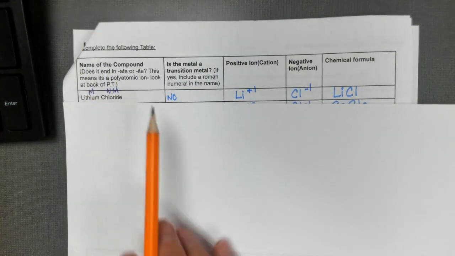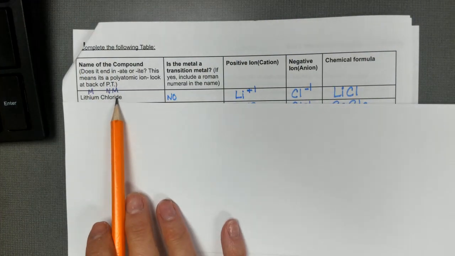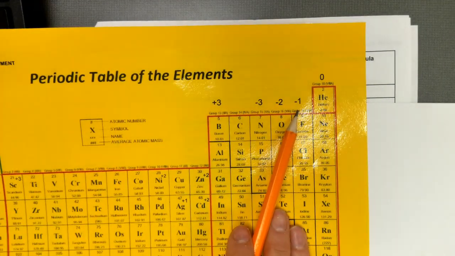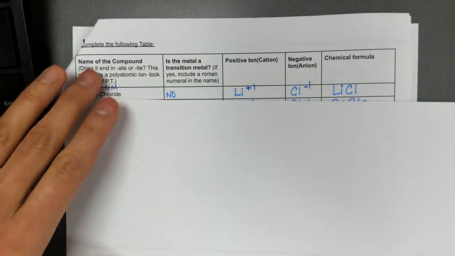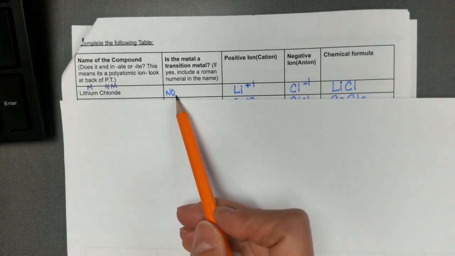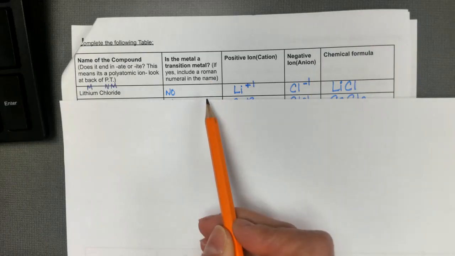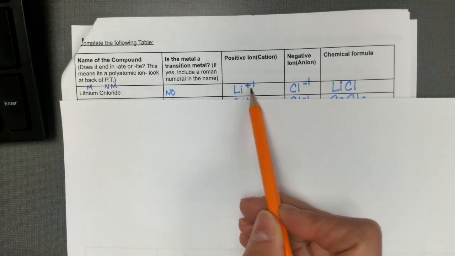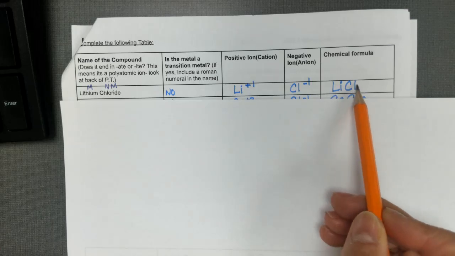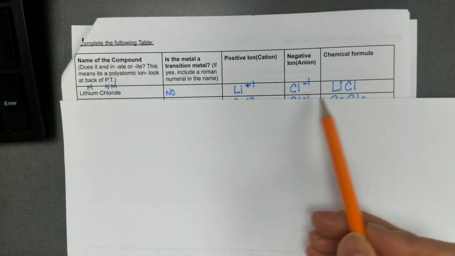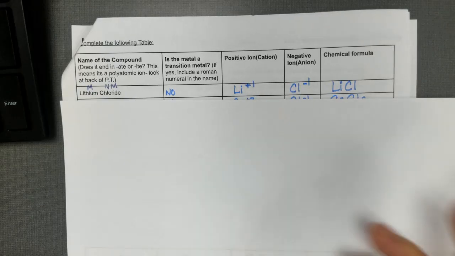I'm then going to find chlorine on the front of my periodic table, and it's right here, and it has a -1 charge. Now, is my metal a transition metal? Given it's in the first group, it's not, so that means I don't need a Roman numeral. So all I do is I write my symbol with the charge, and then I crisscross those charges, and I get LiCl. If you have the same number and just a different sign, they're just going to cancel out their charges, so you can just write the element symbols together.